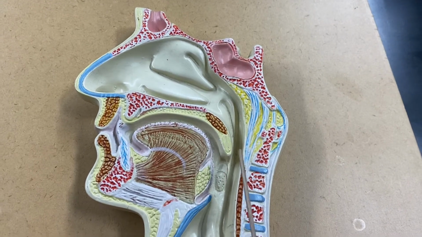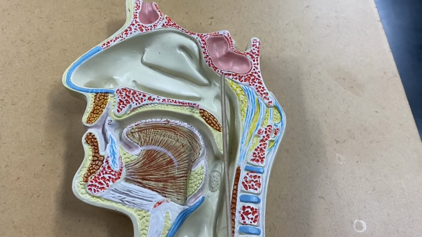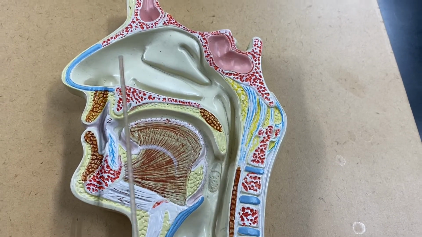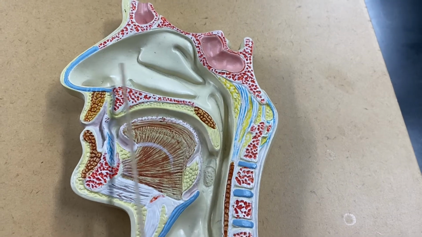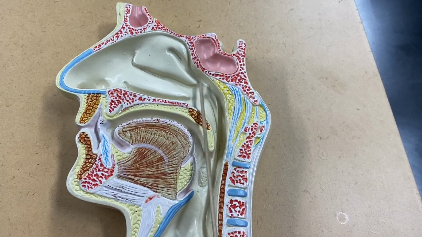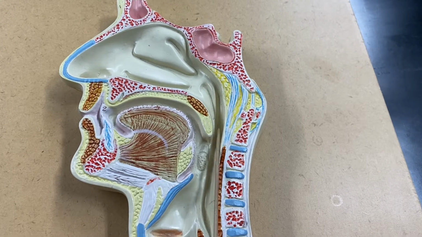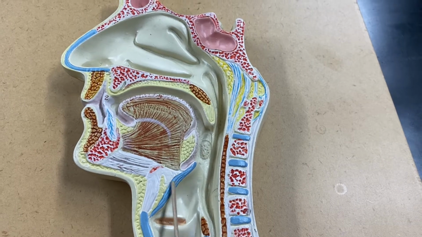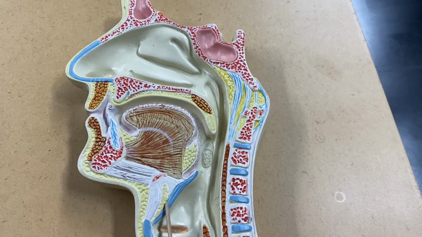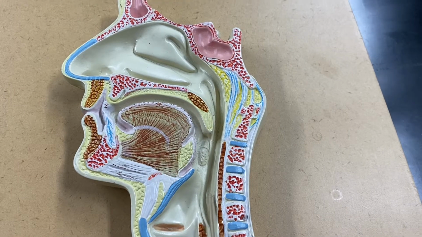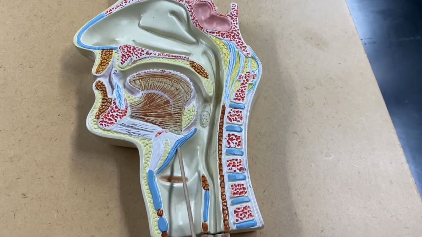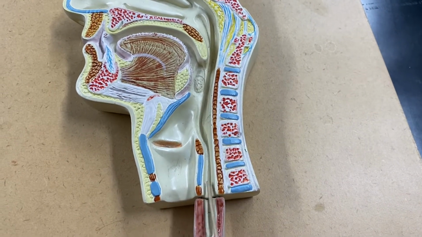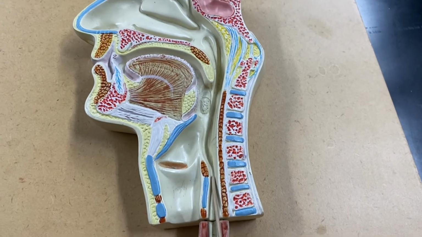Pharynx can be divided into three parts. So this part of the pharynx up to the end of uvula is nasopharynx, because it is behind your nasal cavity. From the uvula to about this area, like mid part of the epiglottis, is oropharynx, and from mid part of epiglottis till the end of cricoid cartilage is laryngopharynx.